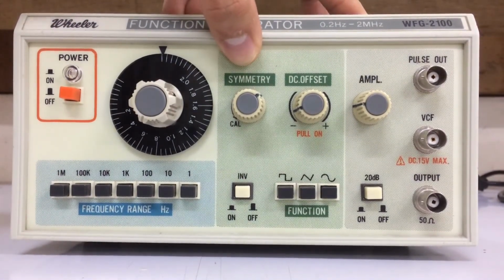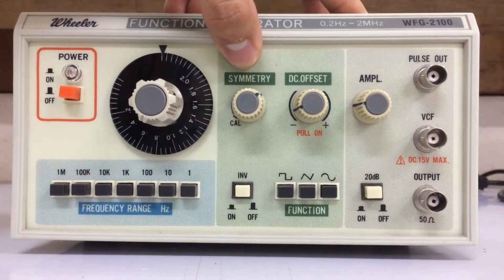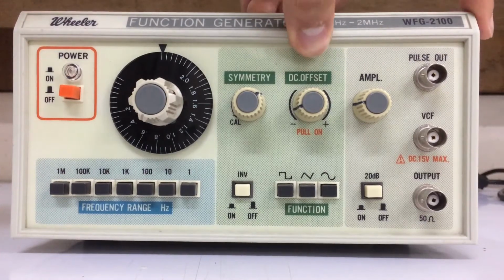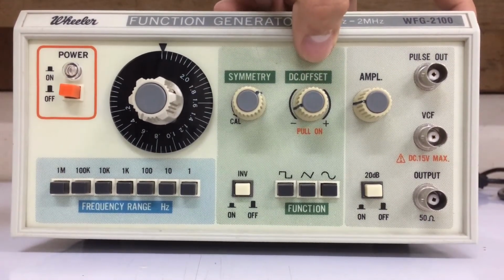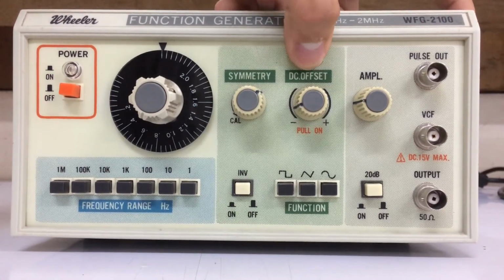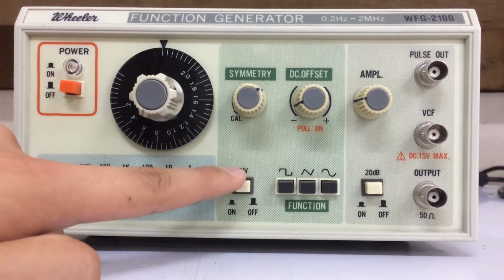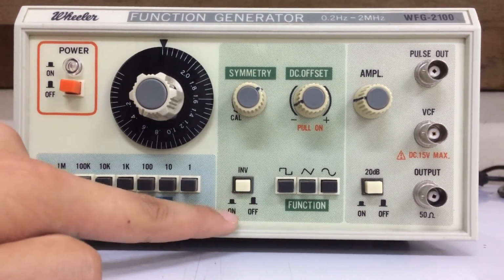Next, we have here the symmetry knob. This knob is used to adjust the pulse duty cycle. Here we have also the DC offset. This DC offset is used to match the DC voltage at point of signal injection. Right here down below we have the invert button. If you press this invert button, the waves will invert.